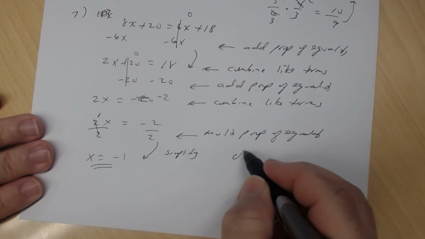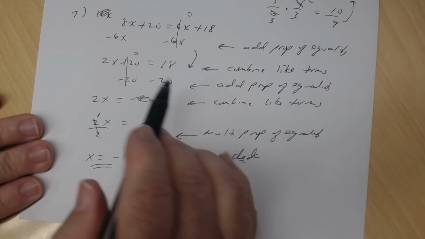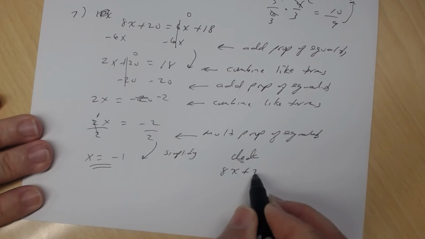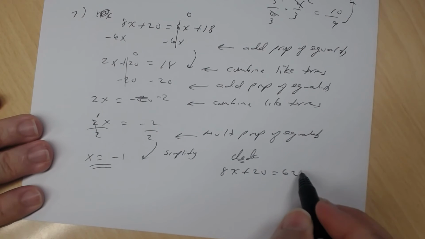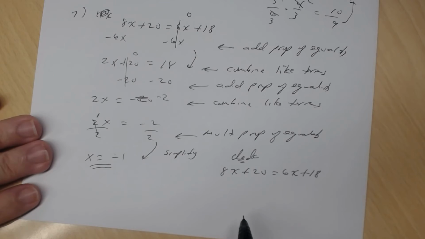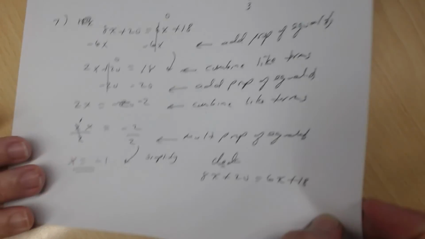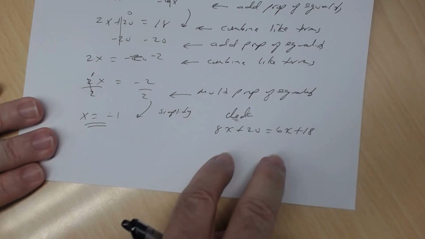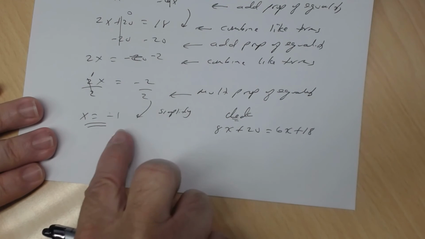All right. Now again, let's just check this one. So go back to the original. My original equation was 8x plus 20 equals 6x plus 18. So I'm just checking to make sure that negative 1 is actually the solution. So wherever I see the variable x, and I see it on both sides, I'm going to substitute negative 1.